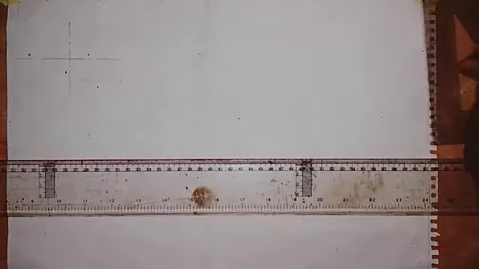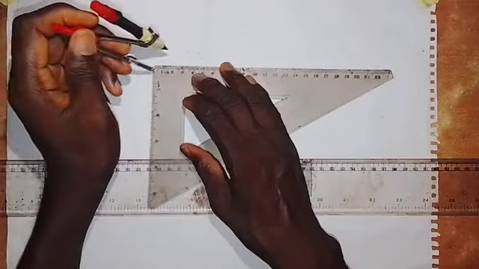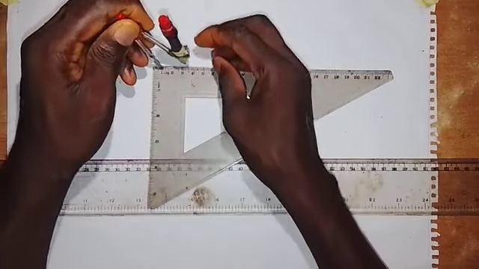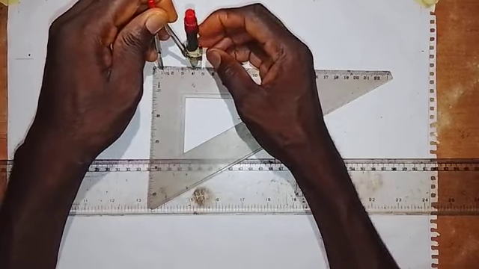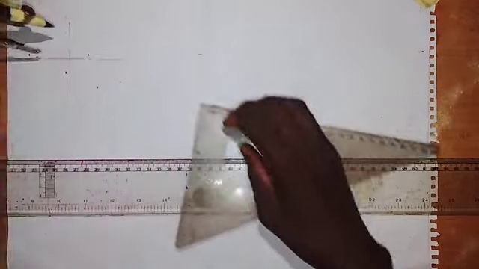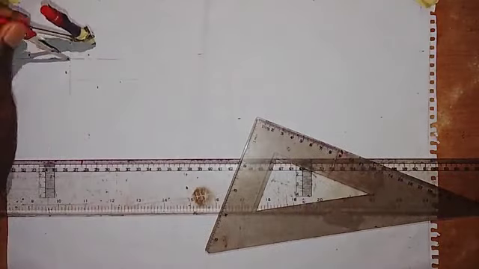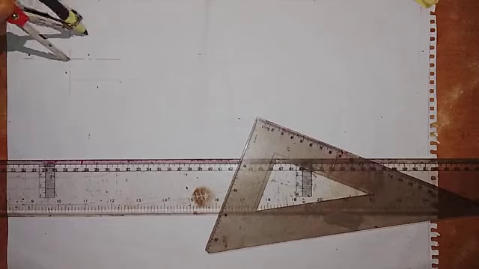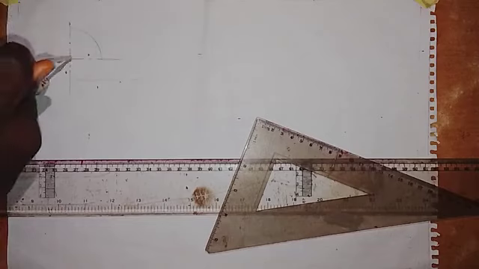So we want to construct the hexagon first. The length of side is 30 millimeters, so we are going to take that same 30 millimeters with the compass. Here I have 30 millimeters. Okay, so we are going to draw a circle. We draw the circle like this. Here we have the circle in place.